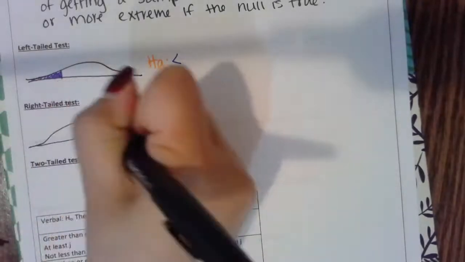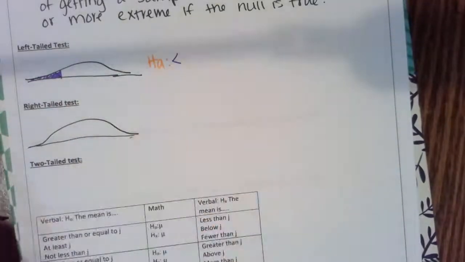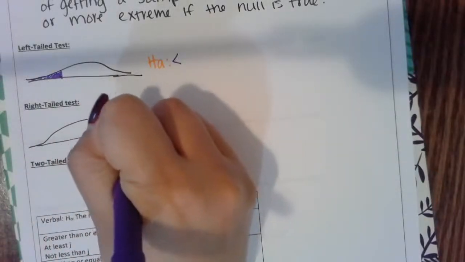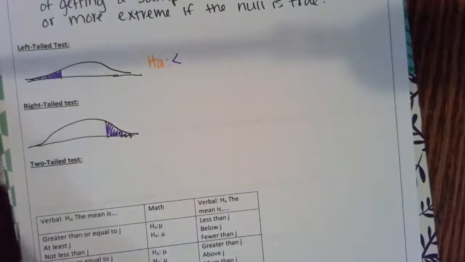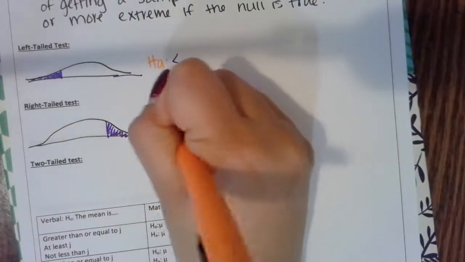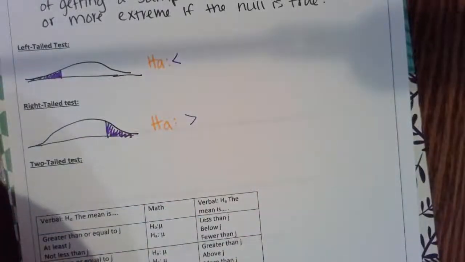Right. A right-tailed test would be the opposite of the left-tailed, where the right side is shaded. And that happens when your alternative hypothesis has a greater than sign in it.